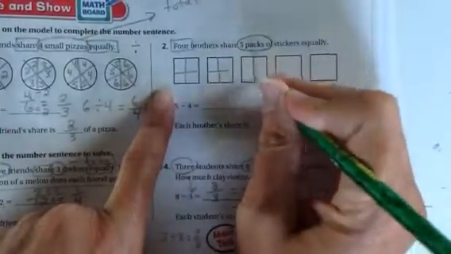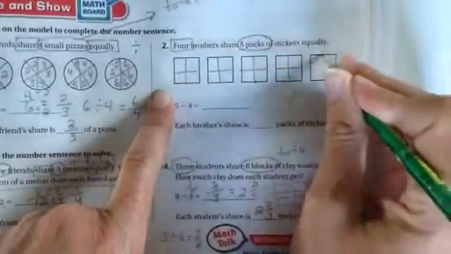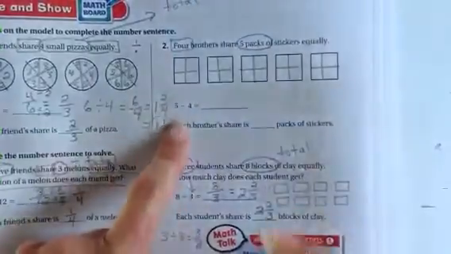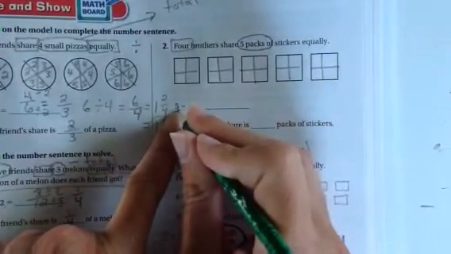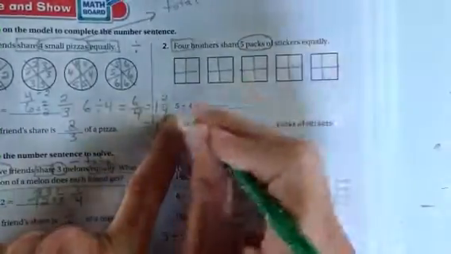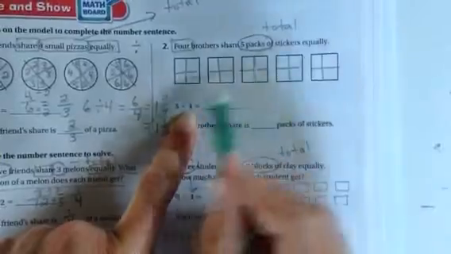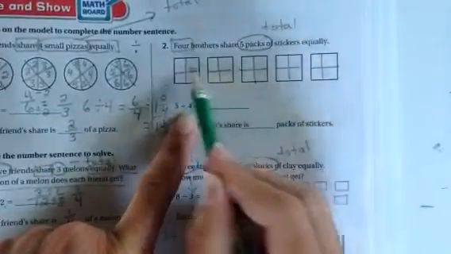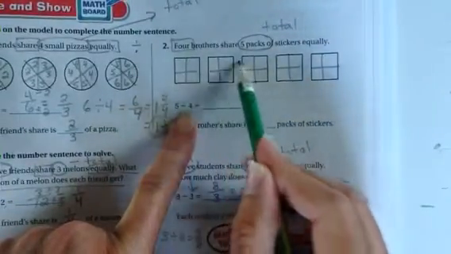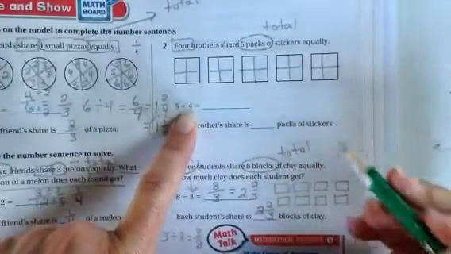I'm just going to draw a little cross in the middle, and that's going to split them into fourths. 5 divided by 4. Okay, so again, the 5 packs is the total being shared among 4 people.